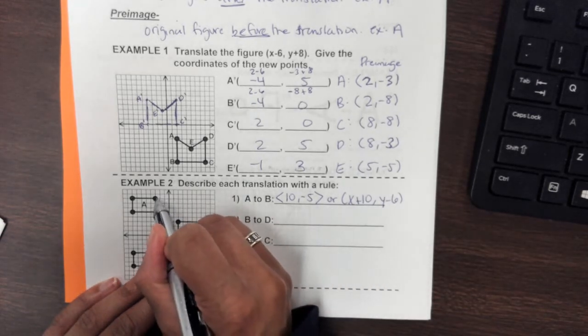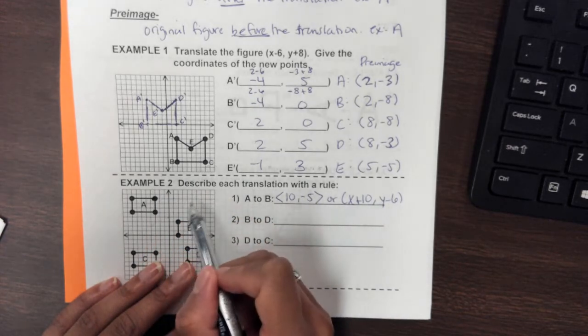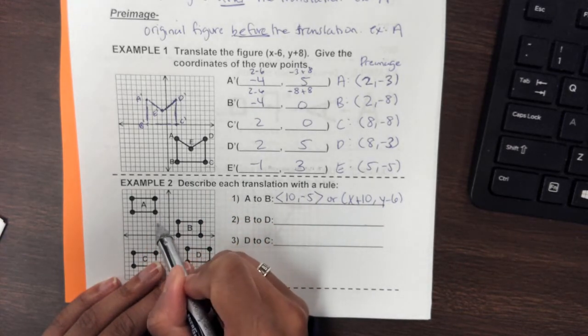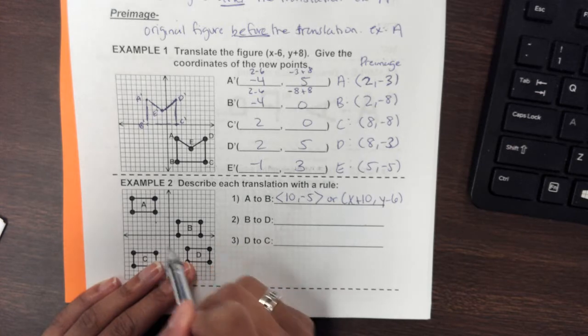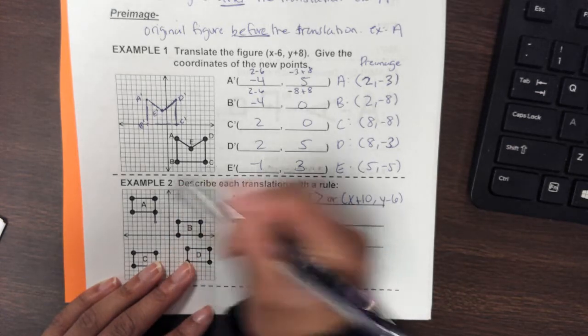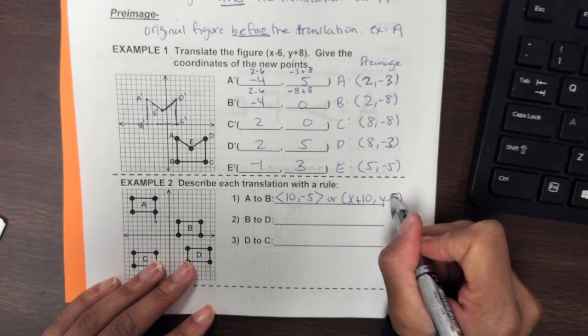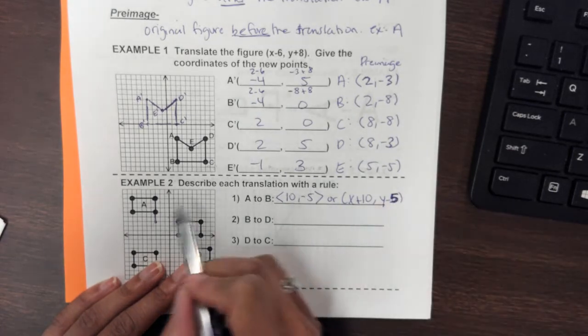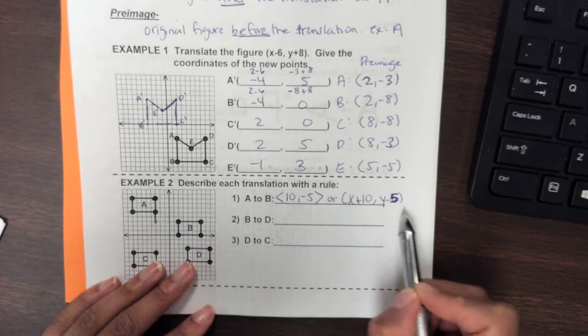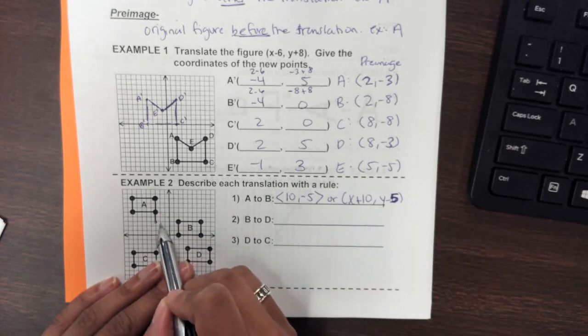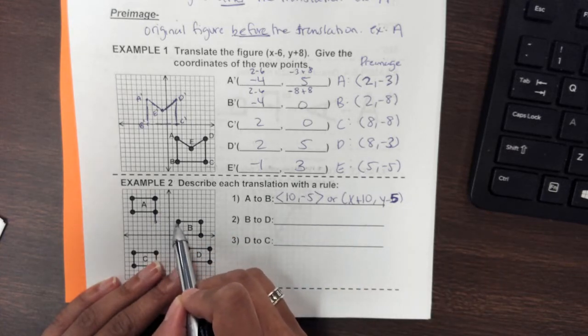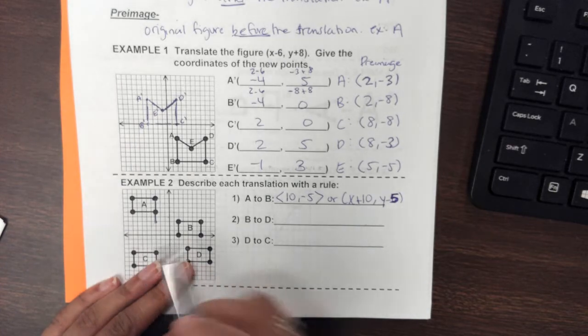Let's say we were looking at this one. I'm going to translate downward 1, 2, 3, 4, 5. I translated down 5. I put 6, it should be a 5. So I translated down 5. And then I went over 1, 2, 3, 4, 5.